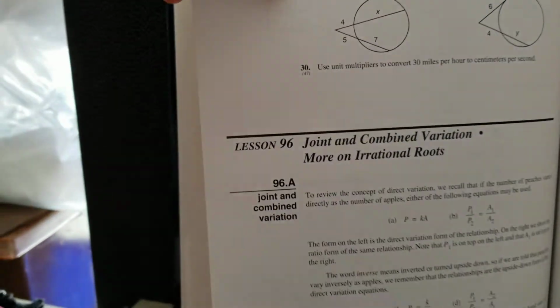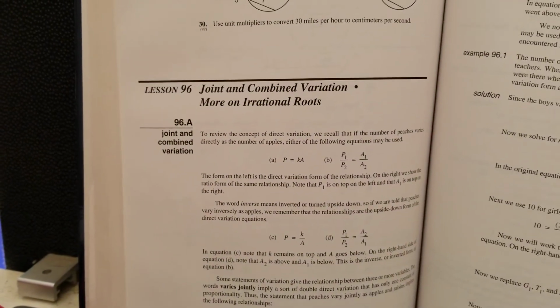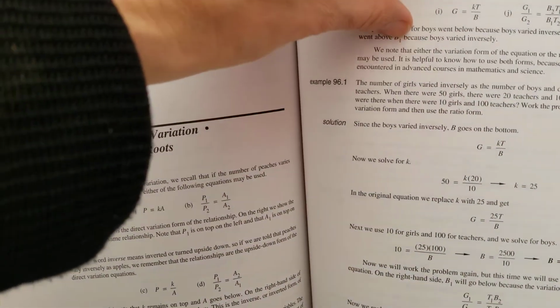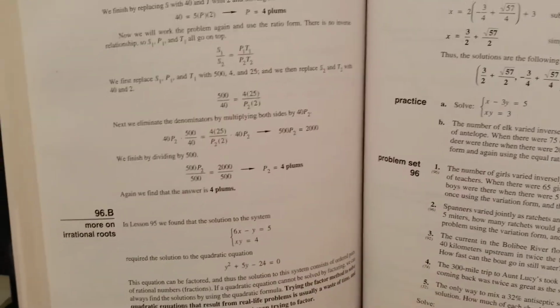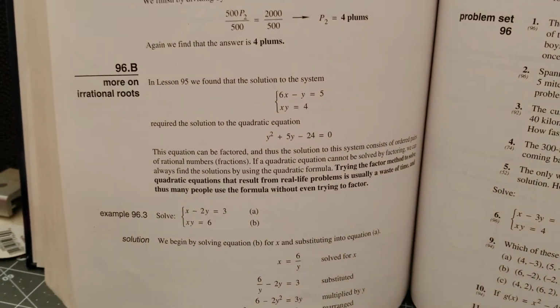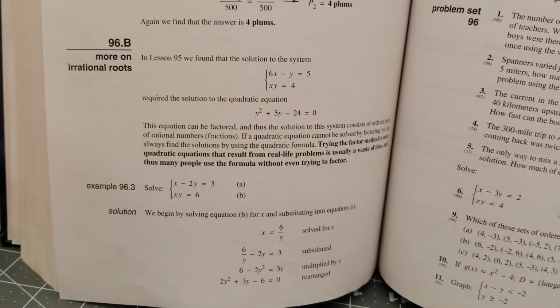I'm sorry, my hand's in the way. And then the next lesson, 96, is joint or combined variation. That's just your variation problems. That's going to be super simple for you. You'll be able to read that very effectively. And then the last part of this lesson is dealing with more irrational roots, which we've already done before. It lays out there how to do that. So that is 96B. It's again, not that it's easy. It's detailed, but they do a thorough job explaining, so definitely read that carefully.